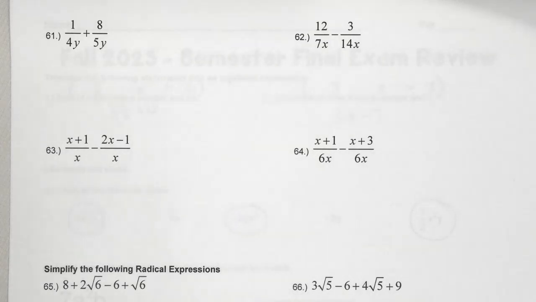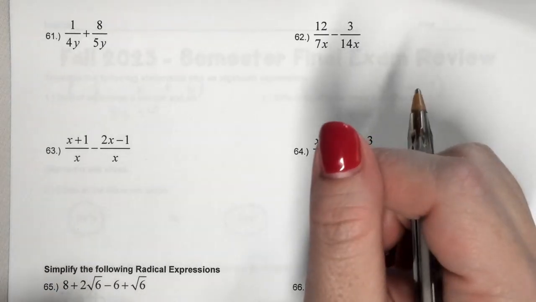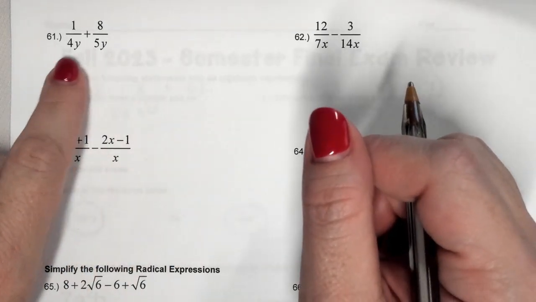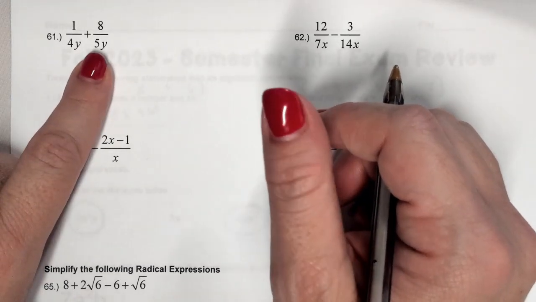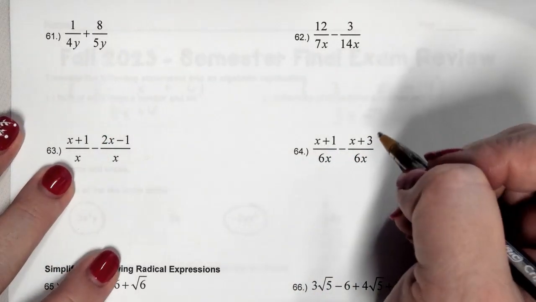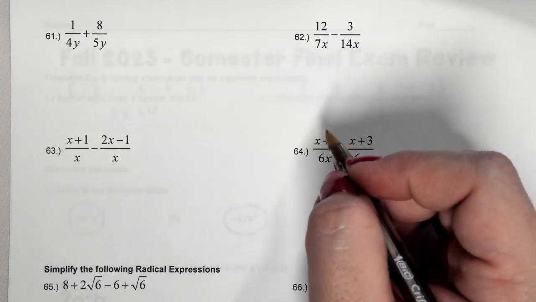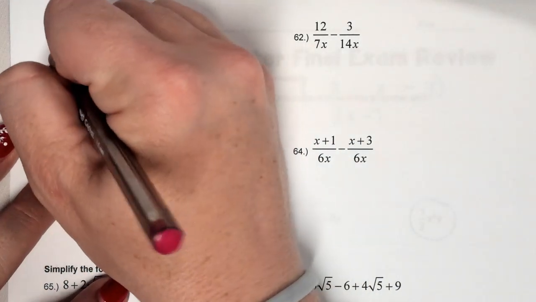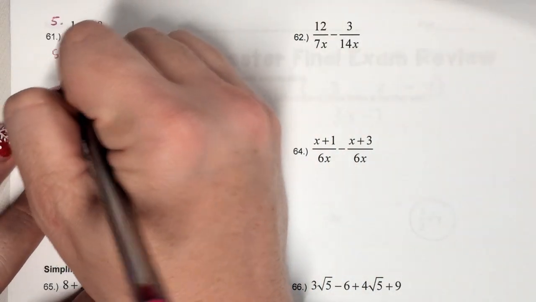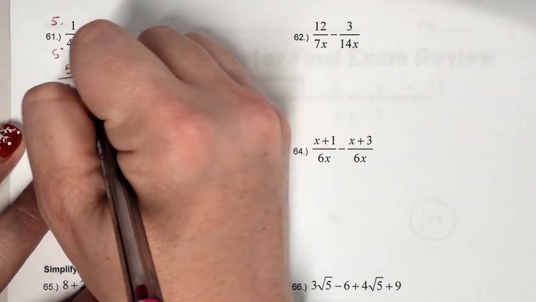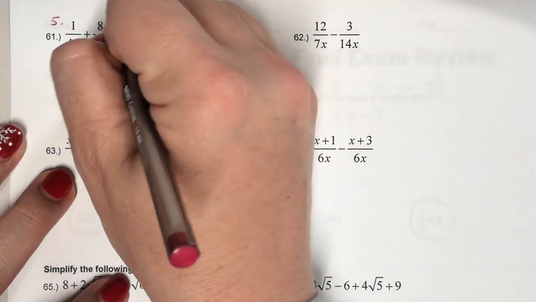Okay, now we're adding and subtracting, and remember you have to have a common denominator when you're adding or subtracting. So if you look at this first one, we do not have a common denominator. They do both have y, but this one has a 4 and this one has a 5. 4 and 5 can both turn into 20. So I know that 4 times 5, what I do to the bottom, I have to do the top. And that becomes 5 over 20y plus, here times 4 times 4.